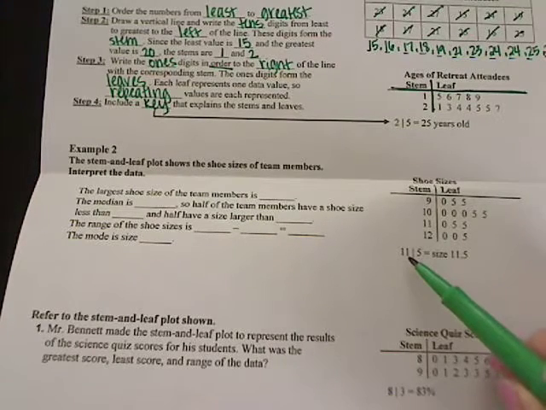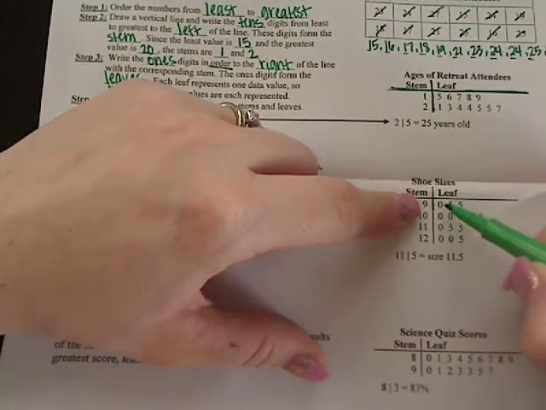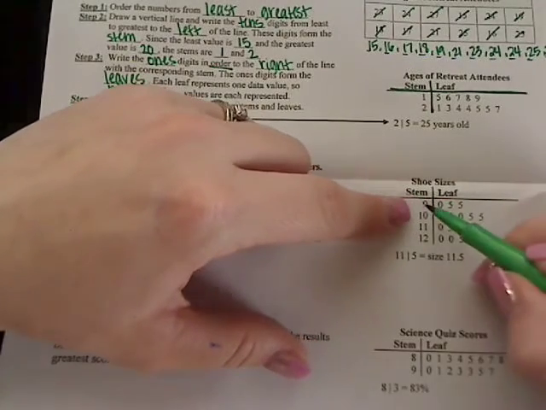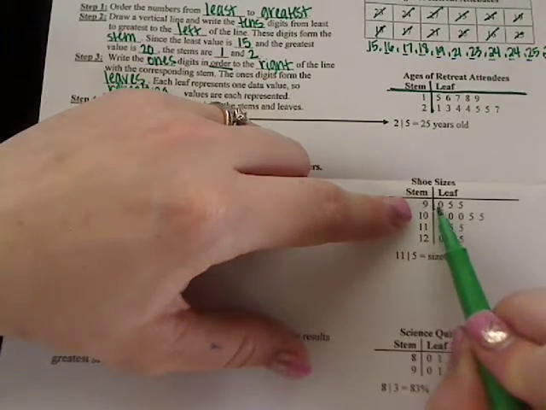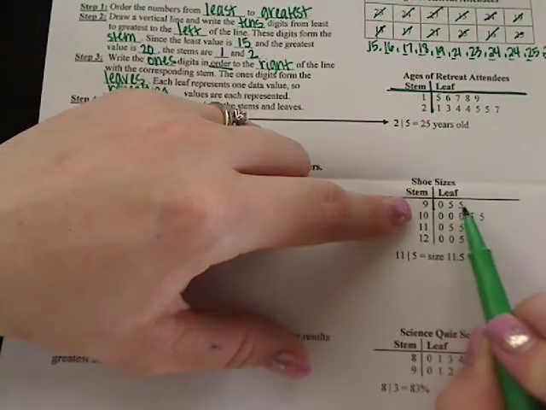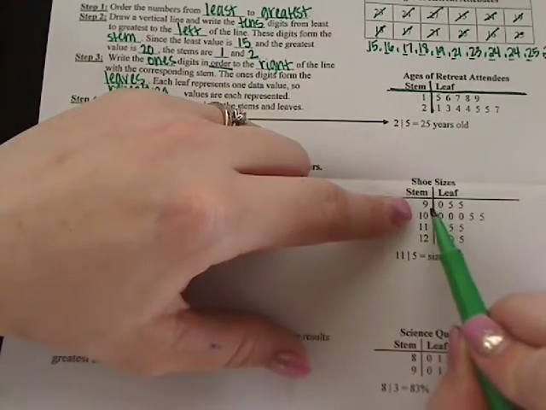So this says that 11 line 5 really means 11.5. So that means that this 9 line 0 really reads 9.0. Or the next one would be 9.5 or another 9.5. 10.0. So that's the shoe size 9 or 9.5.